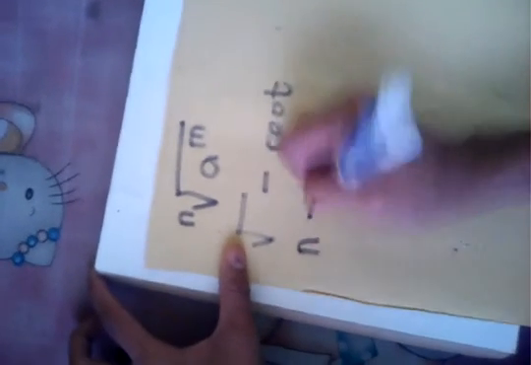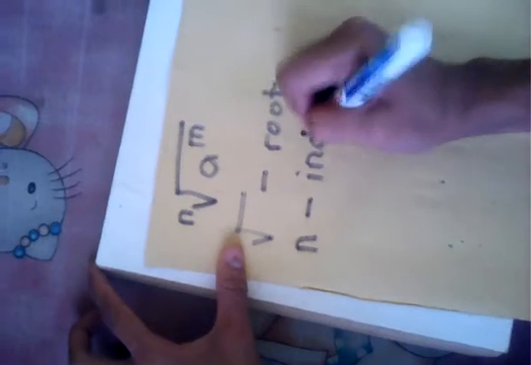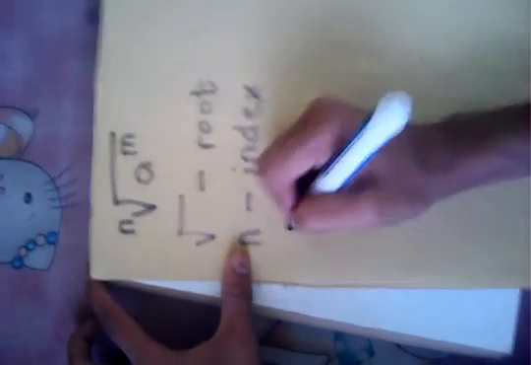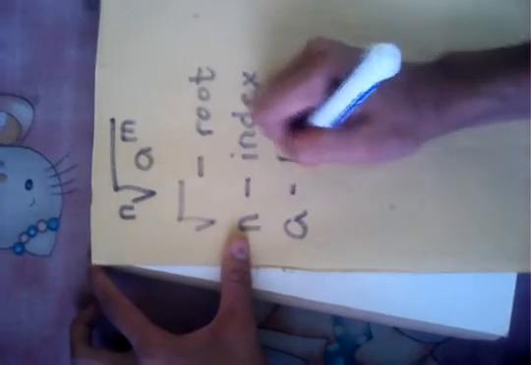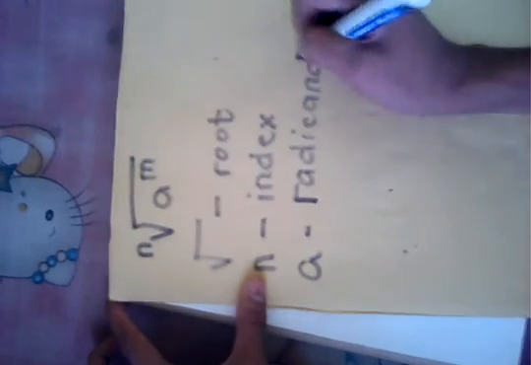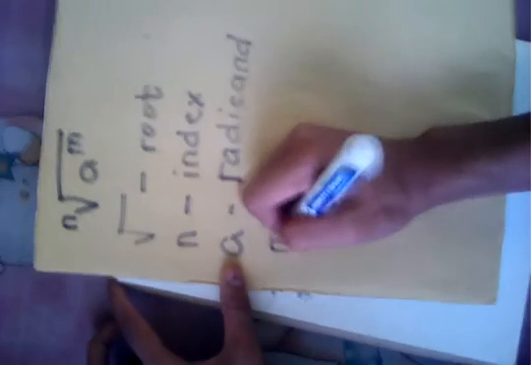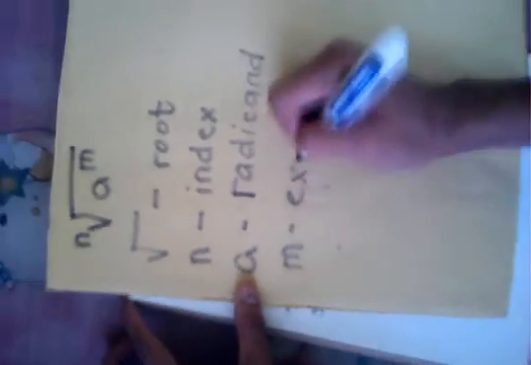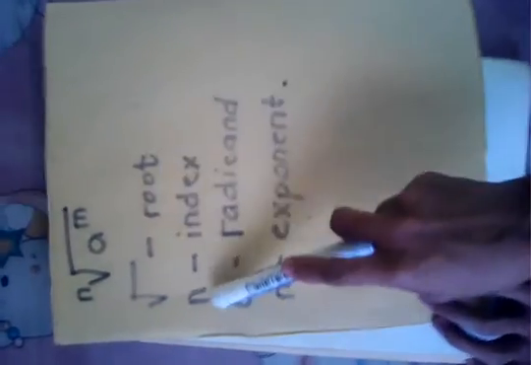N stands for the index, A for the radicand, and M for the exponent. So, this symbol stands for the root, N for the index, A for the radicand, and M for the exponent.